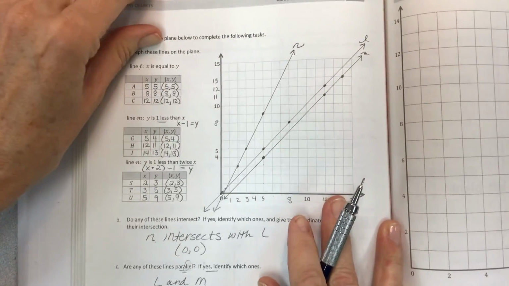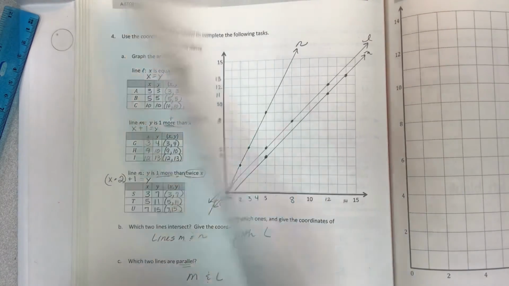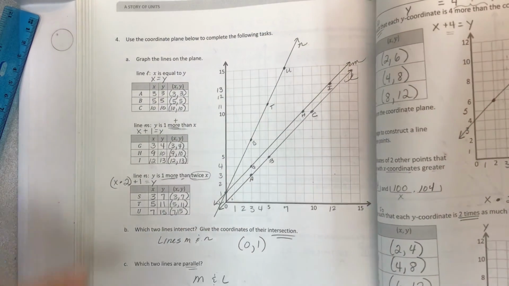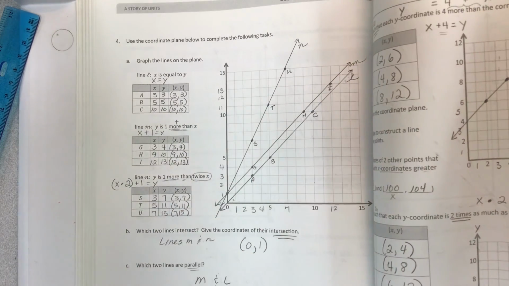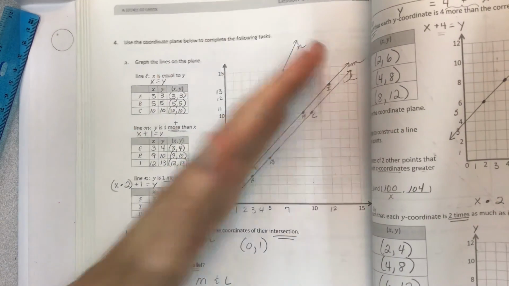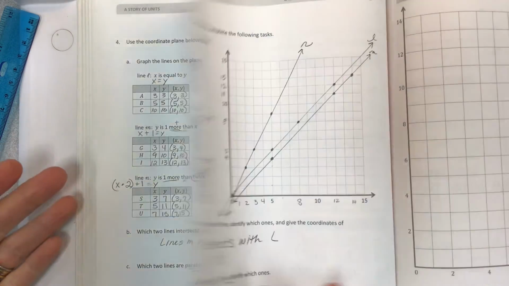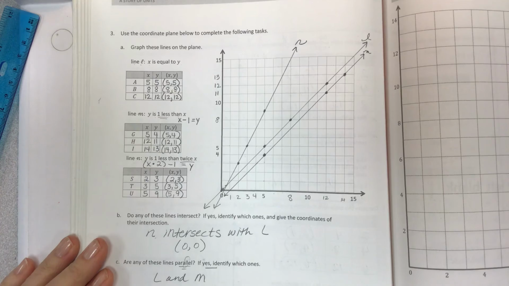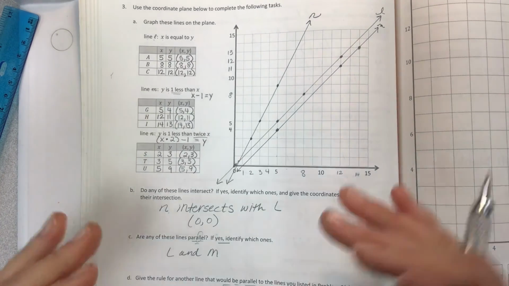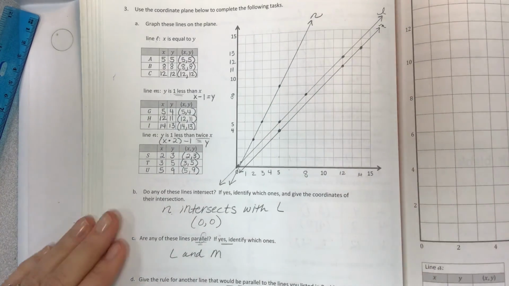So kind of in the same way that in the problem set we identified that if you add to the x equals y, you're going to get a parallel line that goes above the bisector. In the same way, if you subtract from x, you will get a parallel line that goes below the bisector.